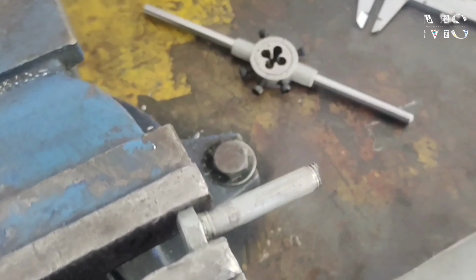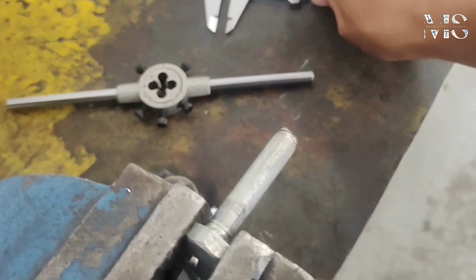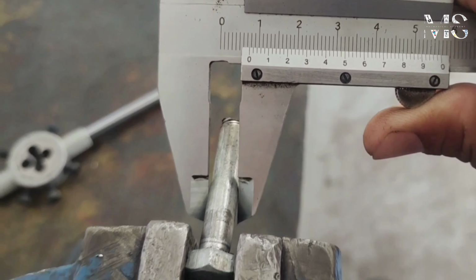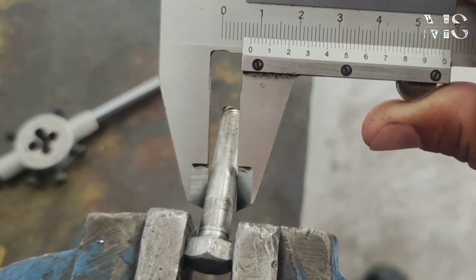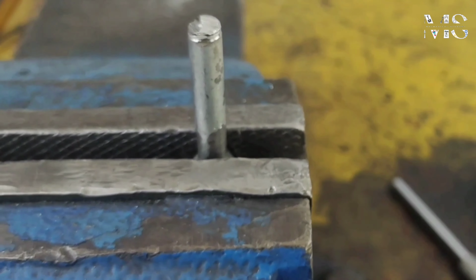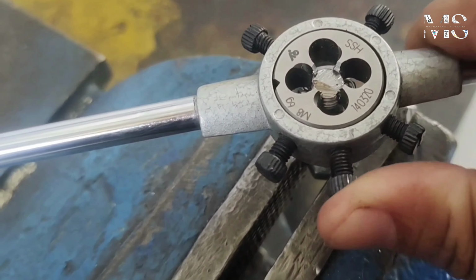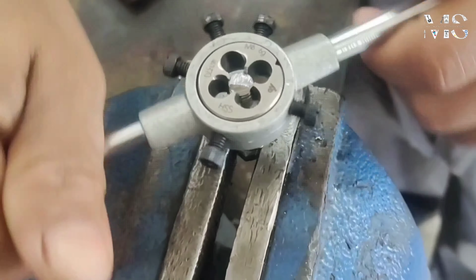Before we make the new thread, we need to know the diameter of the bolt that we want to make. This bolt diameter is approximately 8 mm, so we need to use the M8 die. M8 means 8 mm diameter. I change the bolt position to vertical and then I put the die at the top of the bolt. We need to turn the die handle to the clockwise position.